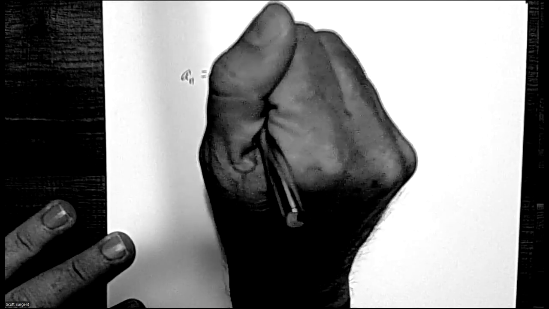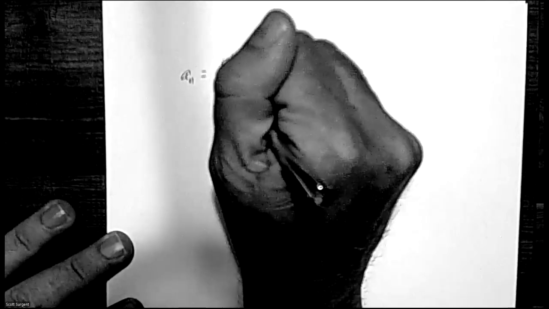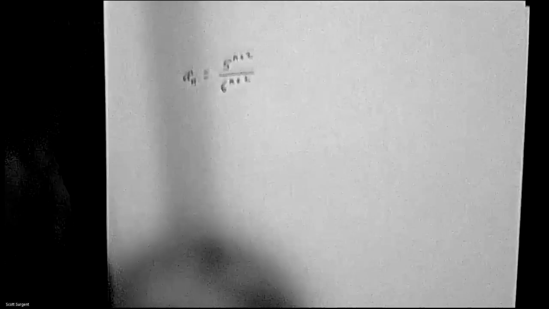It's the 8-1 question 6 review document. Let me write it down here. It's a sub n equals 5 to the n plus 2 over 6 to the n plus 2. This is 8-1 question 6.